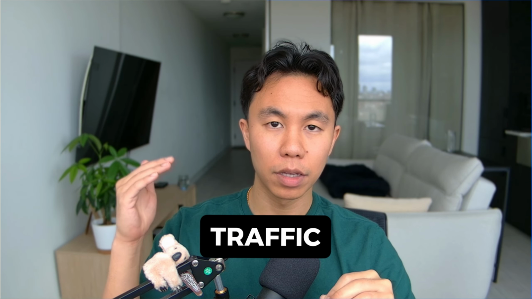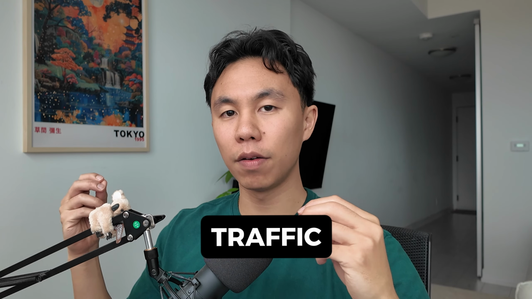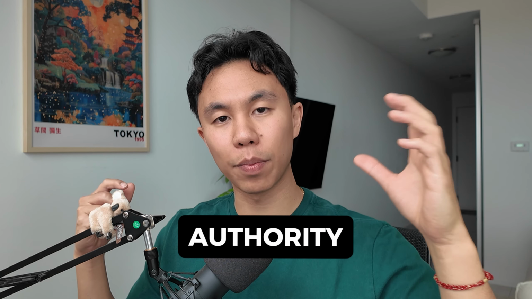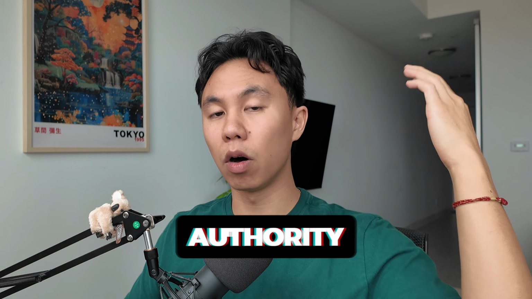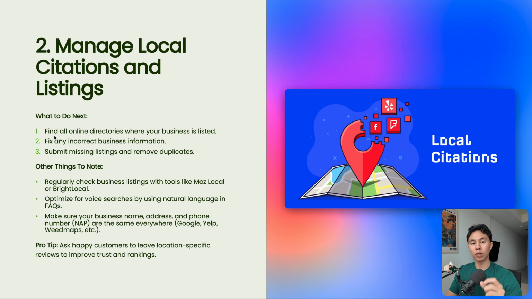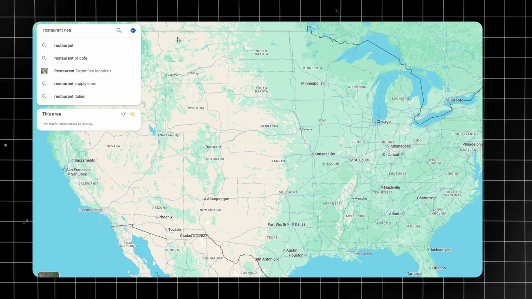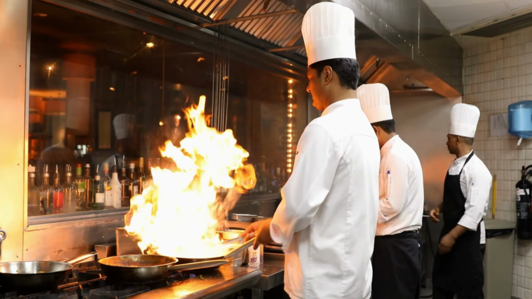And the reason why local citations are important is not necessarily because of the traffic you get, but because of the authority that you get from having the same information all over the internet. And what I mean by that is when you're on Google Maps and you type in restaurant near me and the restaurant says it closes at 7 p.m., and let's say you go into that restaurant and it's 6 p.m. and then they say it's closed. You're not going to lose trust in the business. You're going to slowly lose trust in Google if the information on Google isn't correct.